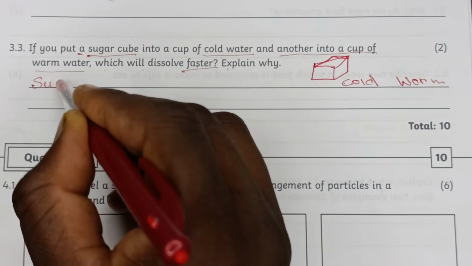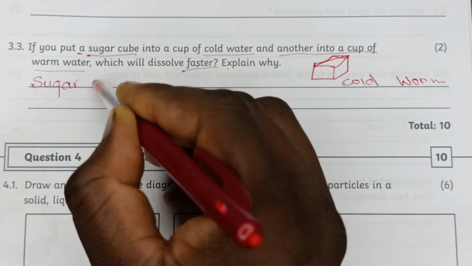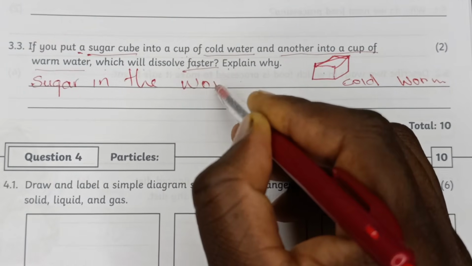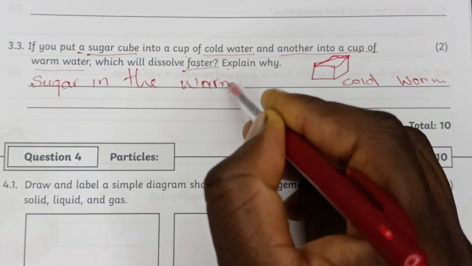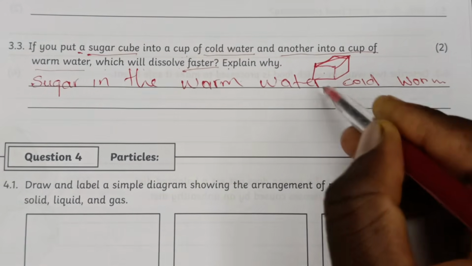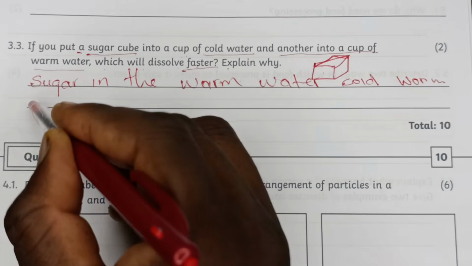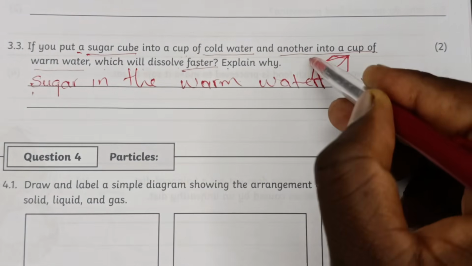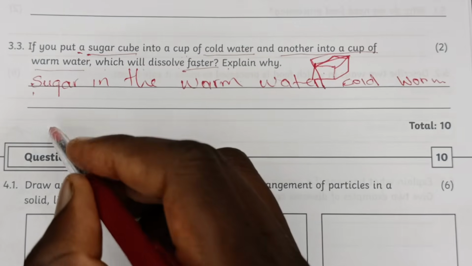So the sugar in the warm water will dissolve faster. Now I've already messed up my space.